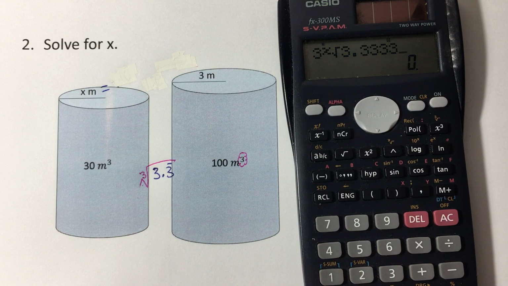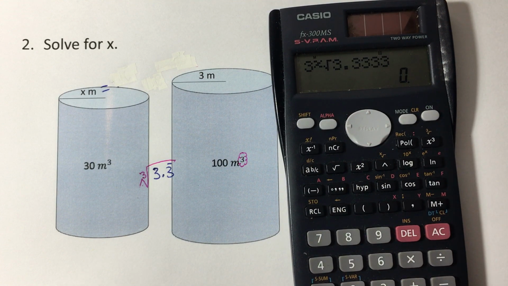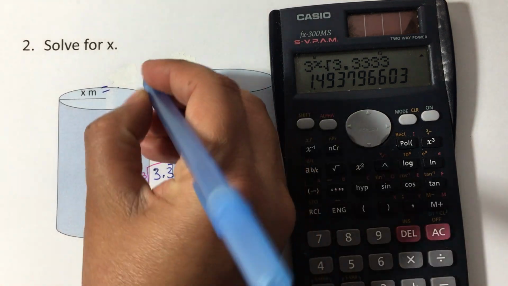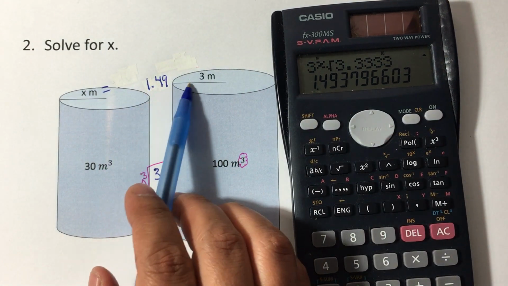And you can do a couple of them because you saw that it was 3.33333 forever. And so the cubic root of that is 1.49. Okay, 1.49. And so what do we do with this?